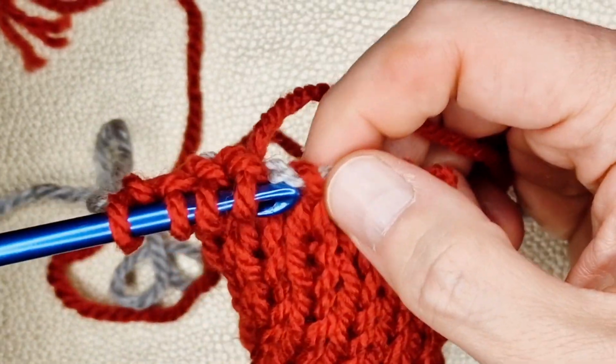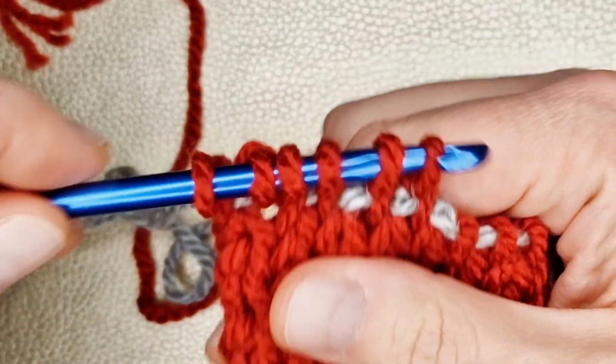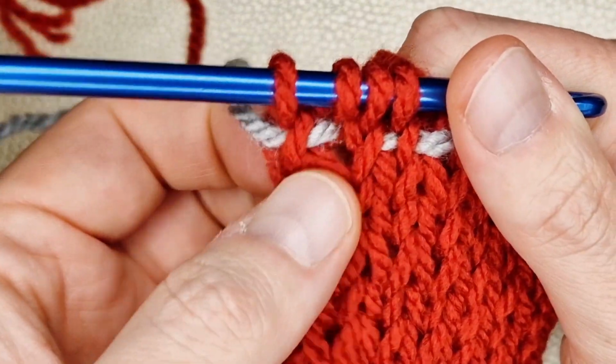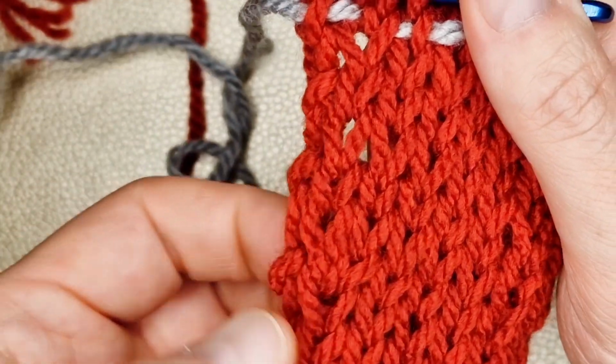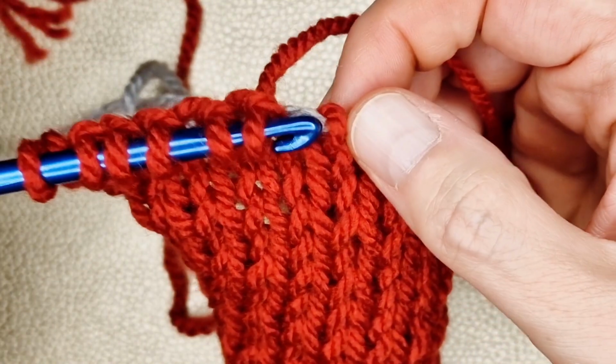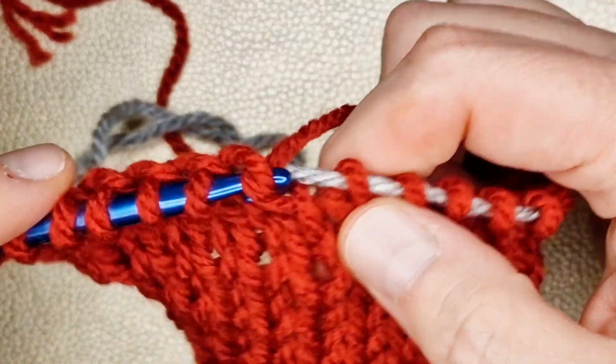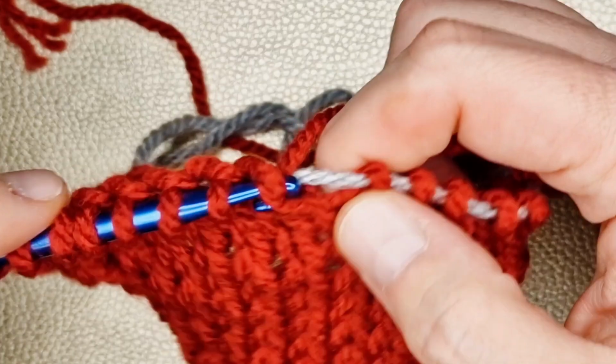This was option number 1. And option number 1 gives an almost seamless way of increasing, but personally I prefer another version, but I just wanted to show you both.